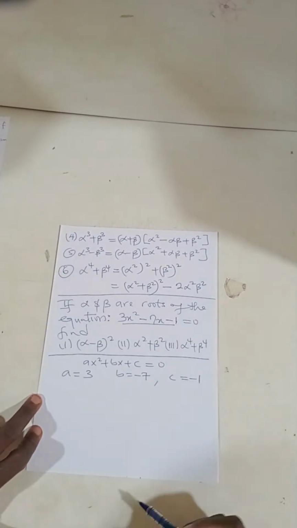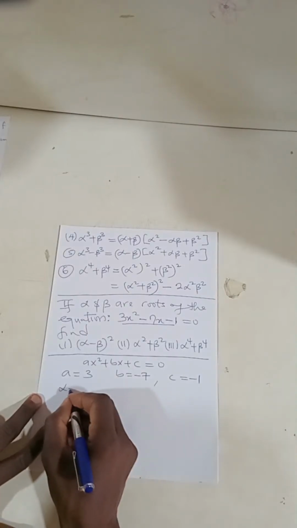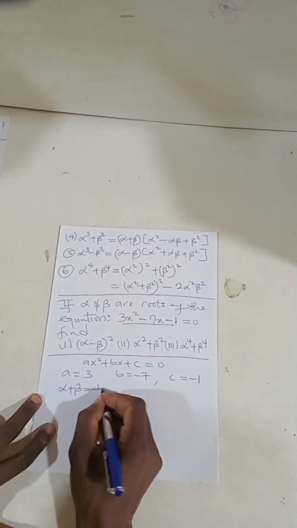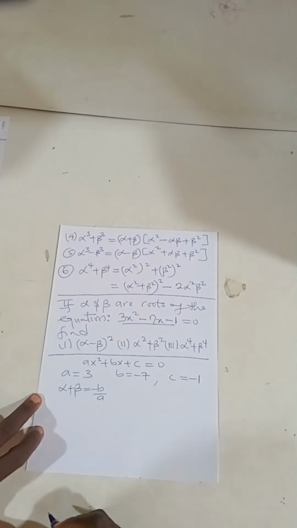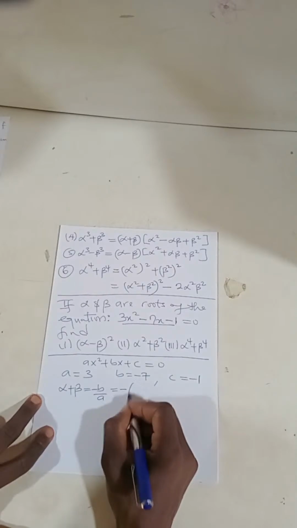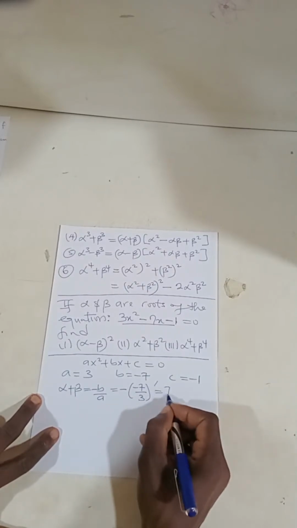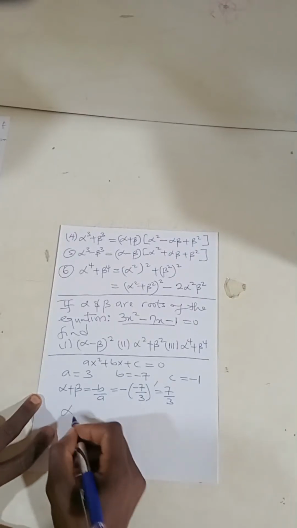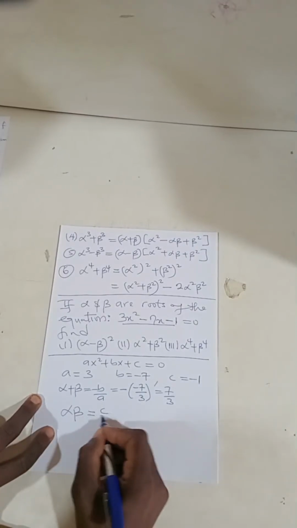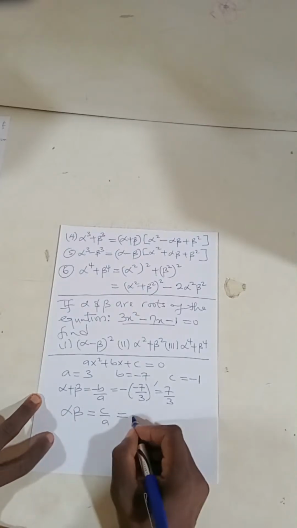You have this. Okay, then we can get the sum of the roots, which is minus b over a, and that will be equal to what? Minus minus 7 for b. A is what? A is 3, which is 7 over 3. We can get the product of the roots, which is c over a, and that's equal to what? My c is minus 1.